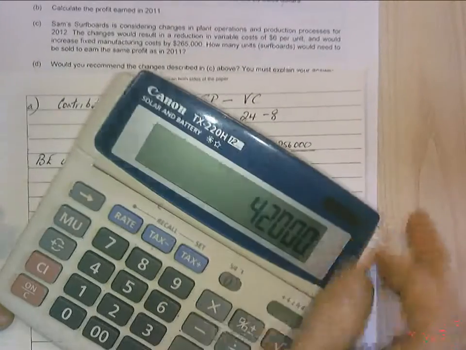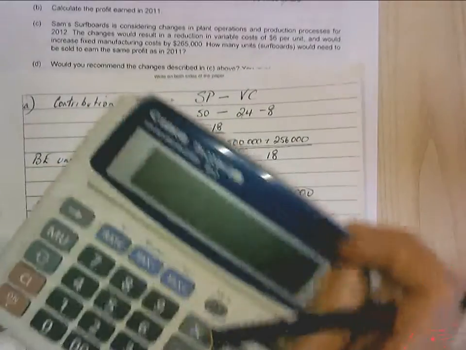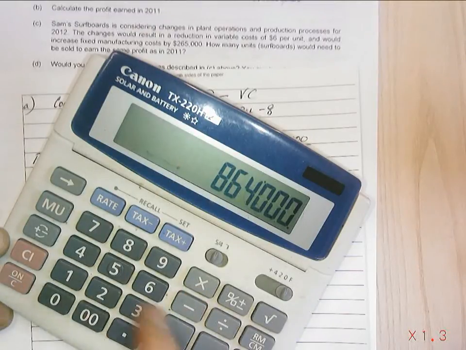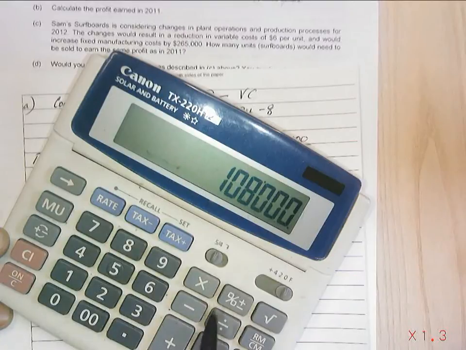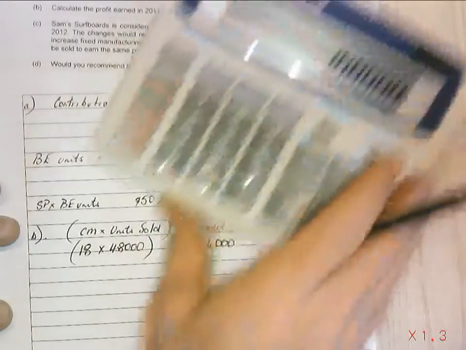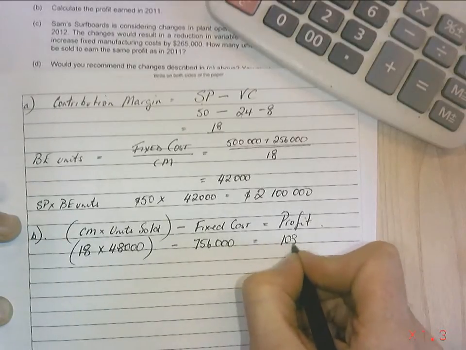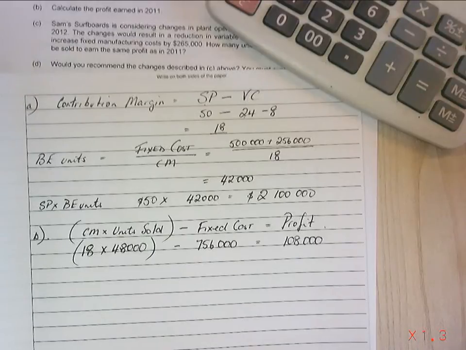So my profit: 18 times 48,000, minus 756,000, is $108,000. That's my profit. So that's B done.